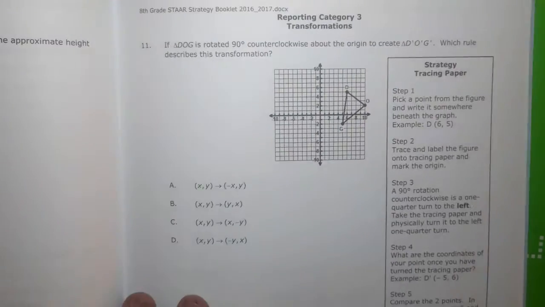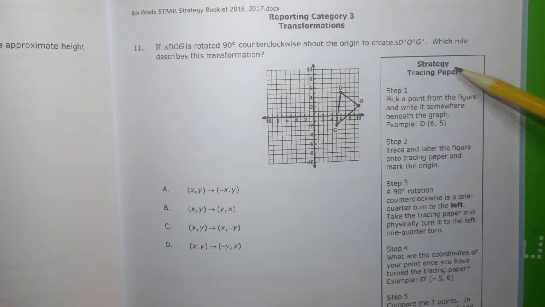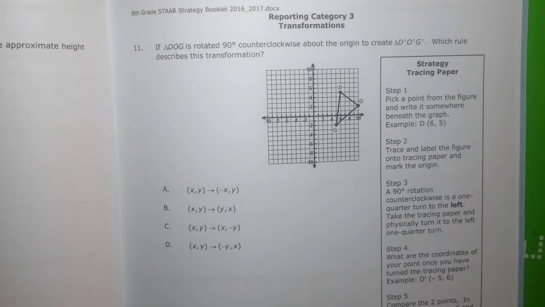Okay, and so once again, on the first problem, you see the strategy with tracing paper. You can do it with tracing paper, or you can do it by the motion rule. I'm going to show you both strategies so you can pick which one you want. And of course, I do have tracing paper available to you. If you do want to use it, you are allowed to use it on the STAAR test. It makes your life easier for some of you, and it is a tool they are now allowing you to use. Originally, you weren't allowed to use it, but now you are. So I am going to provide it for you, and I am going to show you the strategy.